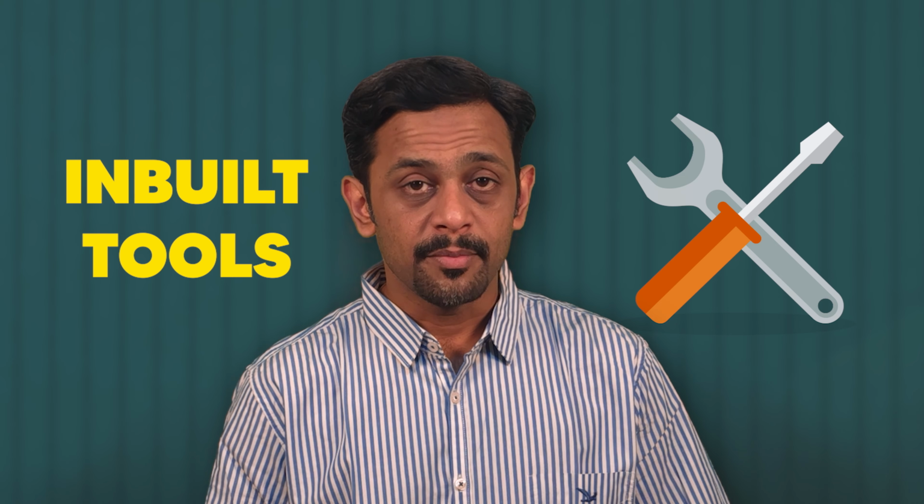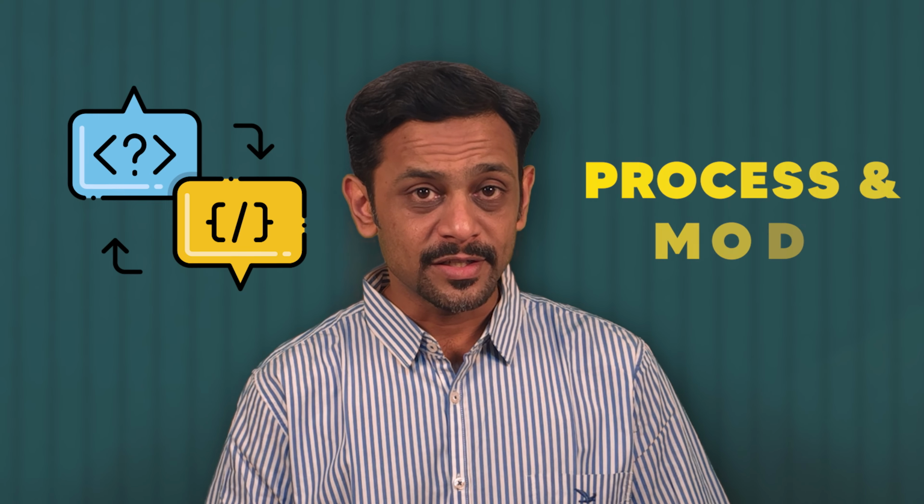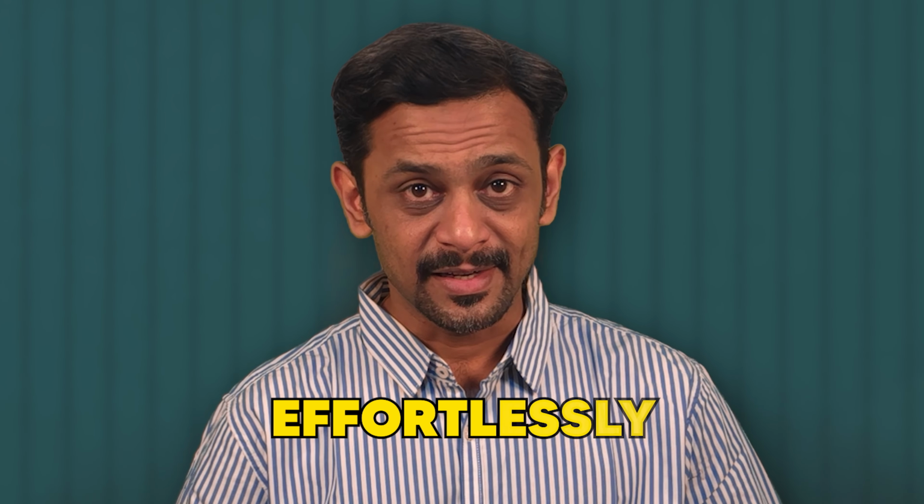But before we get into advanced workflows, there are some inbuilt tools available in Make that can make your life easier when building automations using make.com. Today, we are going to explore the tools section of the Make platform so that we understand how to use variables, formatters, functions, and other built-in utilities. That will help you process and modify data effortlessly. Understanding these tools will make our automation journey even simpler. So let's dive in.